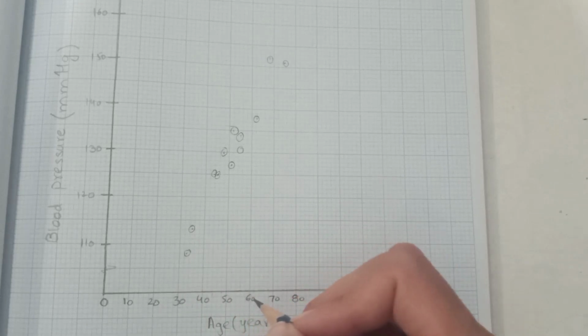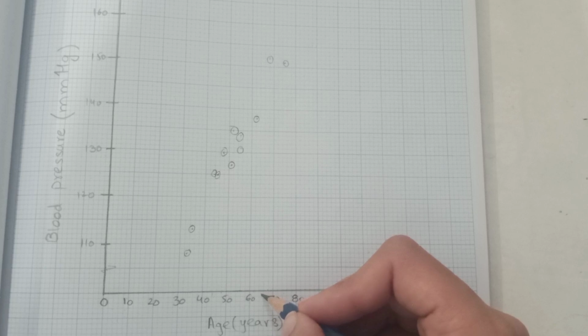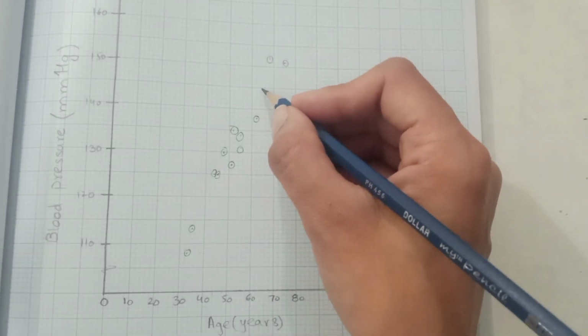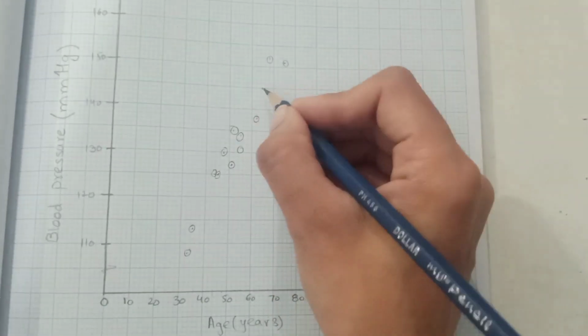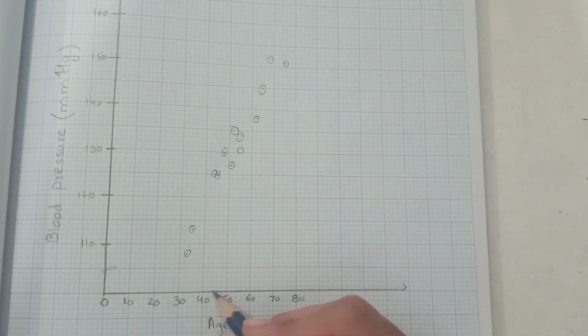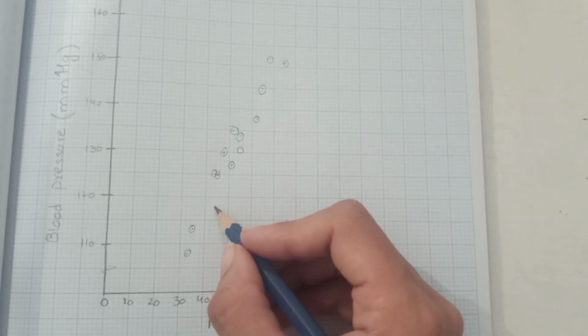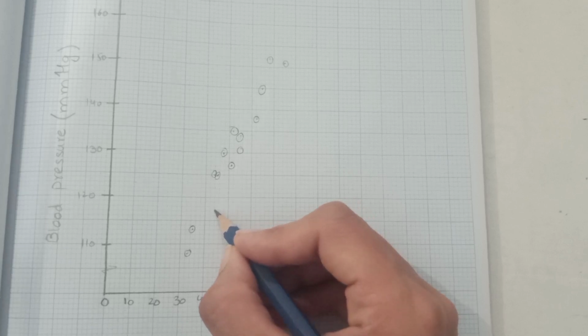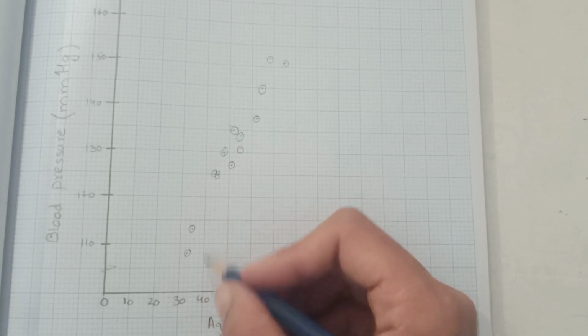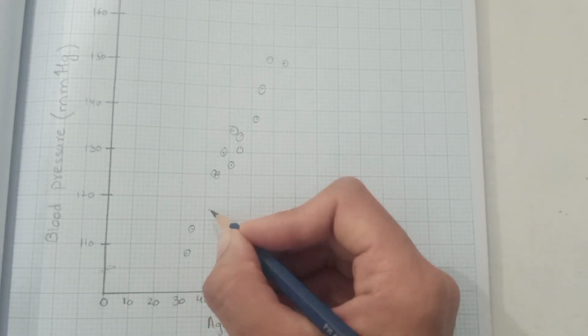And 65 and 145. This is 65 and 145. This point. And 42, 117. This is 42 and 117. Yes. This is 42 and 117. This is 117.